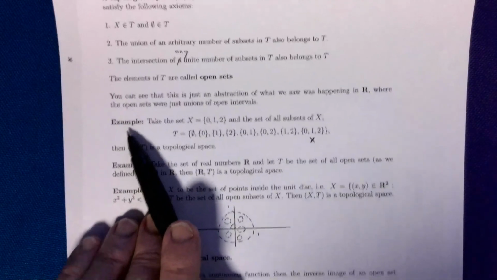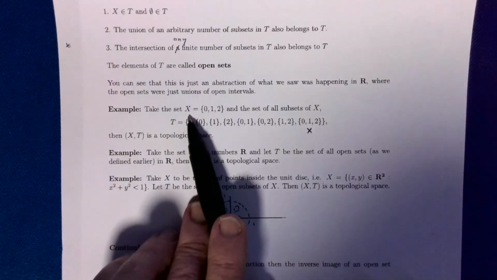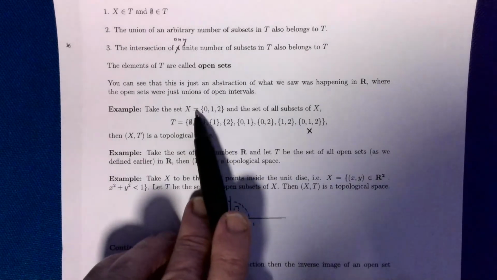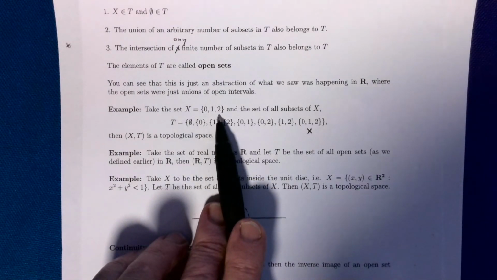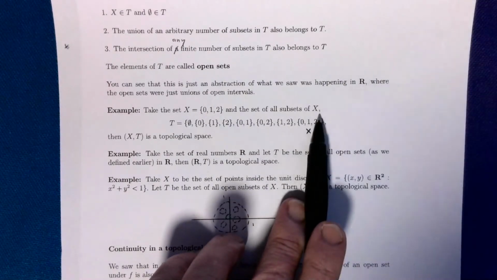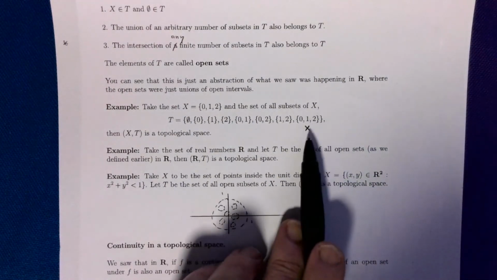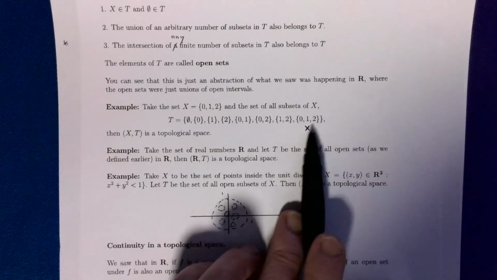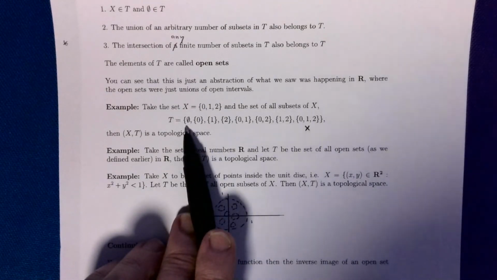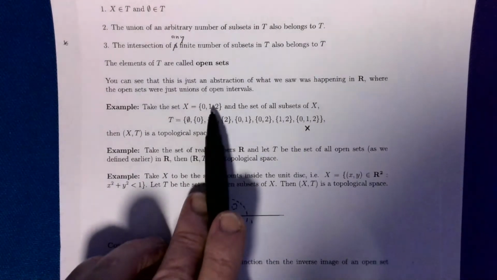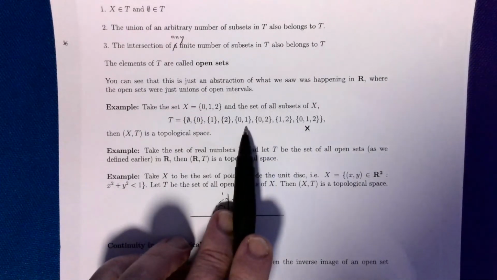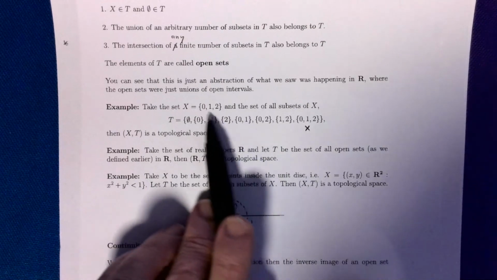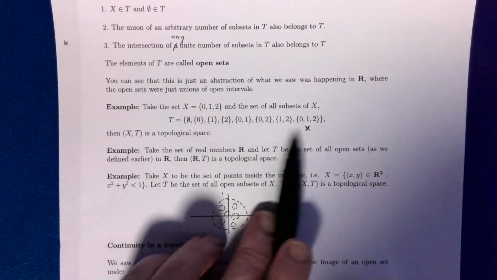So let's have a look at some examples. Firstly, we're going to take the set X, our basic set, to be the set consisting of 0, 1 and 2. And I'm going to take the set of all subsets of X. So that means I've got X itself, which is {0, 1, 2}. I've got the empty set. I've got the set containing 0, the set containing 1, the set containing 2, and then the three subsets that have a pair of elements in them: {0, 1}, {0, 2} and {1, 2}.